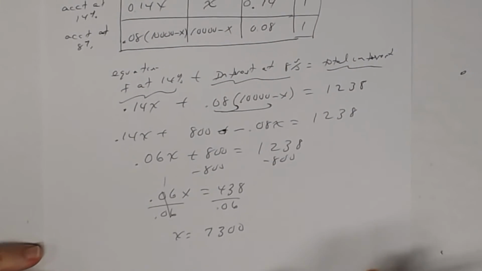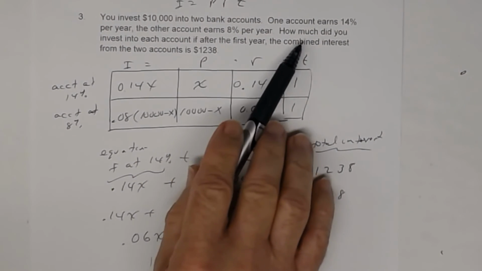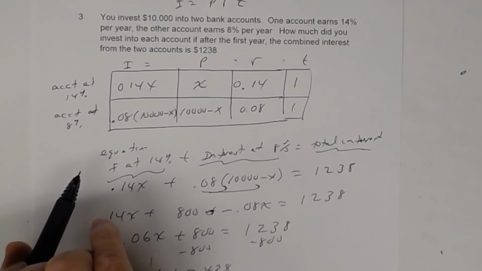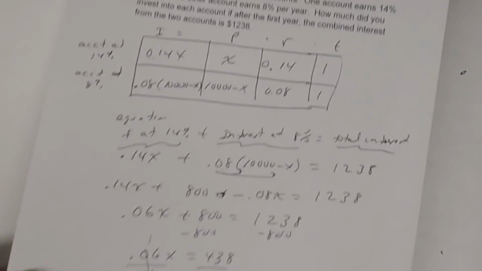So here's the question. Remember, how much did you invest? How much did you invest in each account? So how much is invested in each account? So that's your principal. Okay, so let's write it out.